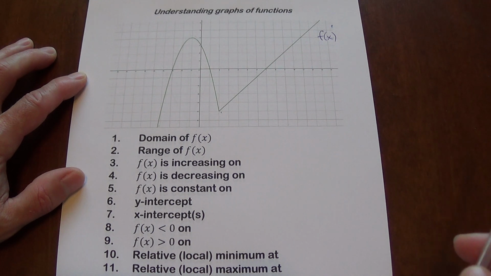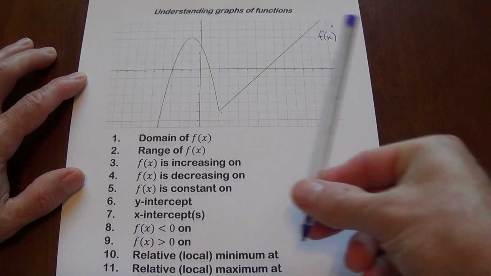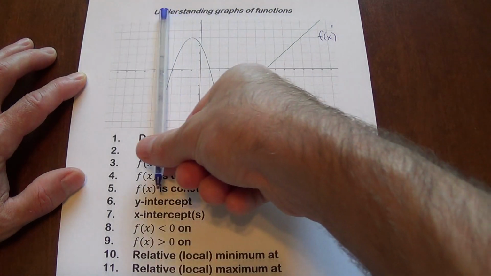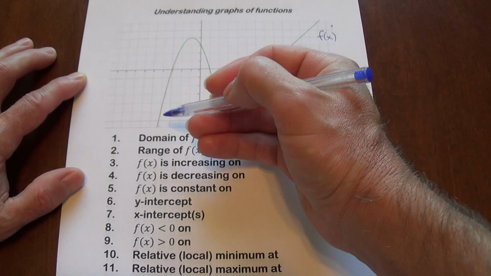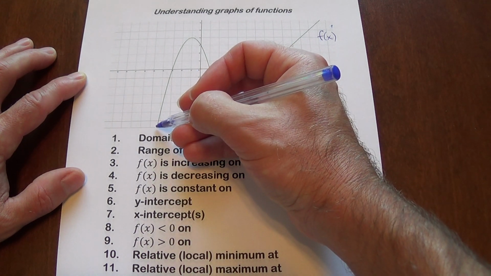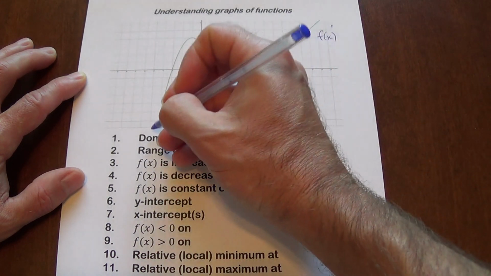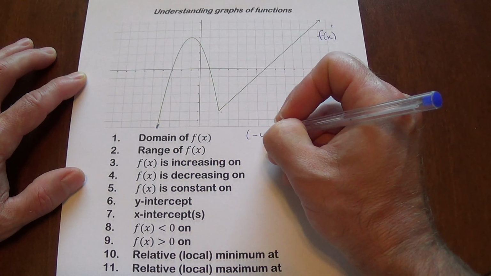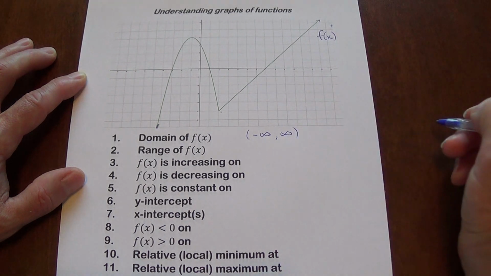The domain is always going to be related to the x values. Since our graph is going to exist at every point for every x, the domain is going to be all real numbers. I know we don't see this continuing, but if there is no definitive point that ends it, we assume that this is going to go on forever, and it actually does. So the domain here is all real numbers, which is negative infinity to infinity.